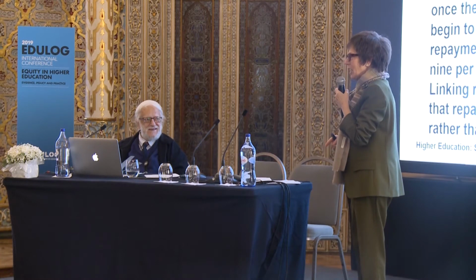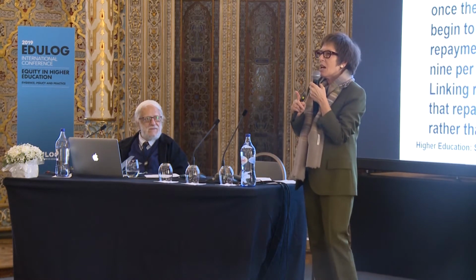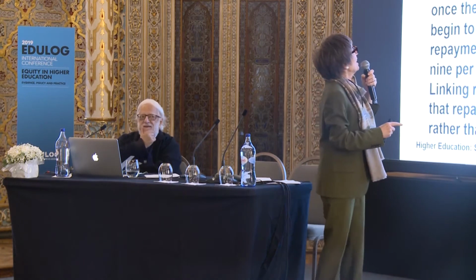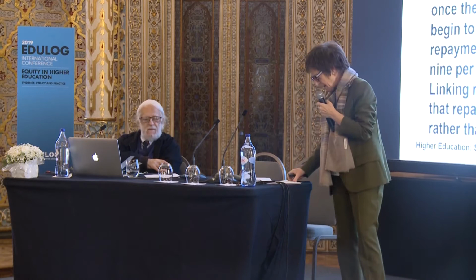But, and you can hear there's a but in my voice, but let's have a look at this quote in a bit more detail. Let's look at some of the assumptions underpinning the benefits of income contingent loans. The first thing is the way in which they're presented as fair.